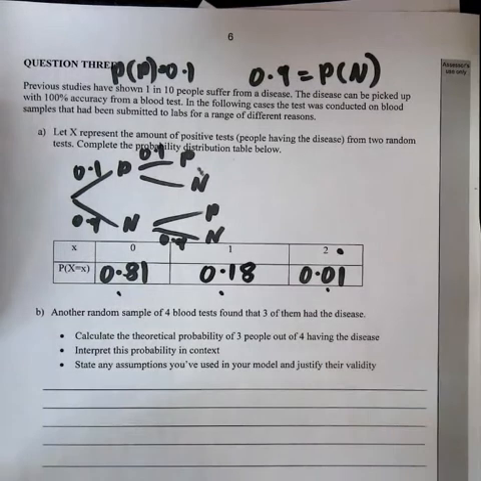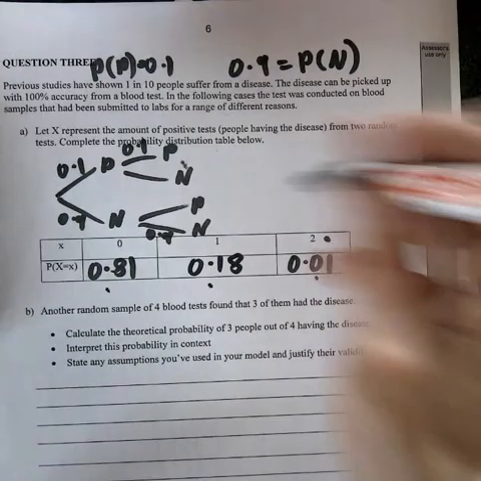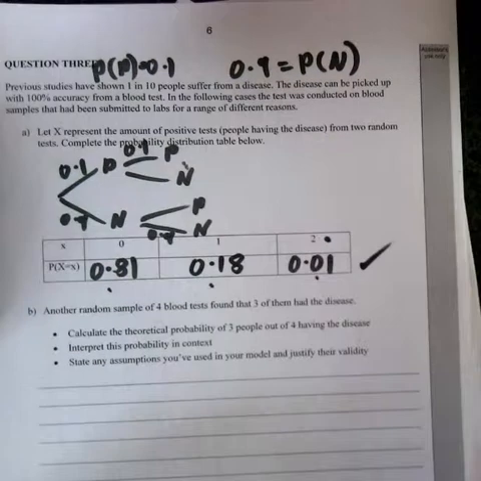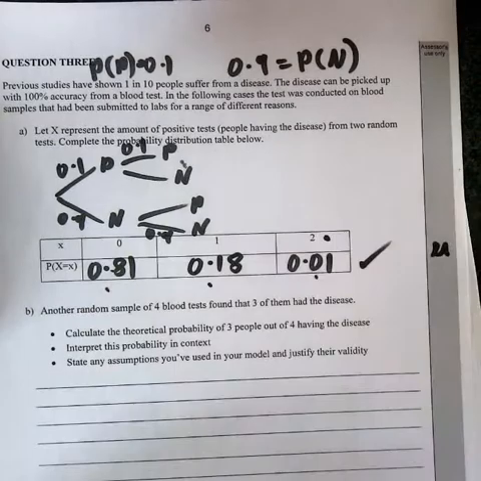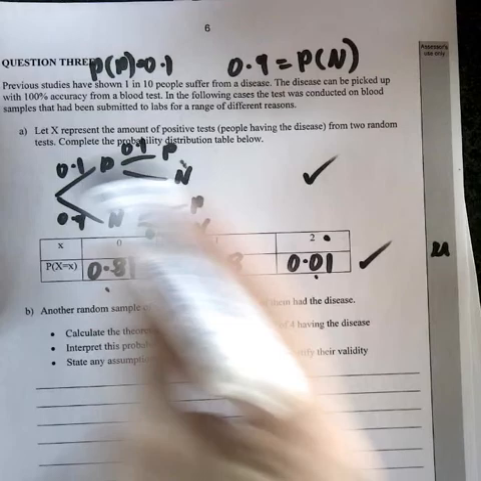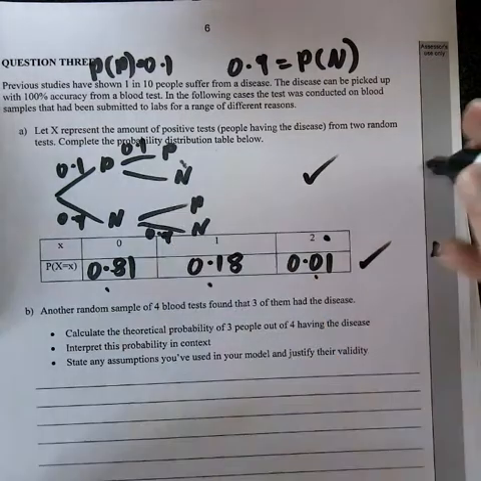Okay? So, you got a mark for getting the numbers in the table correctly, an achieve mark. You got a mark for doing some calculations to get there. Alright, so 2 achieve marks there possibly.